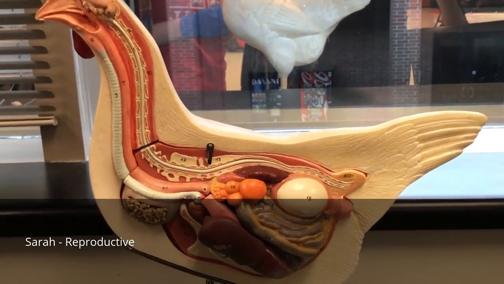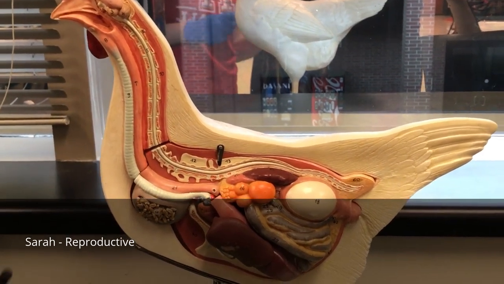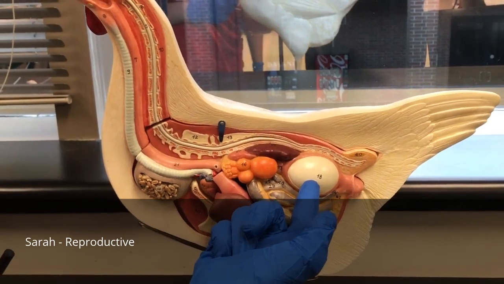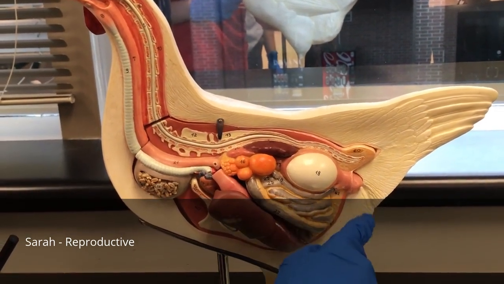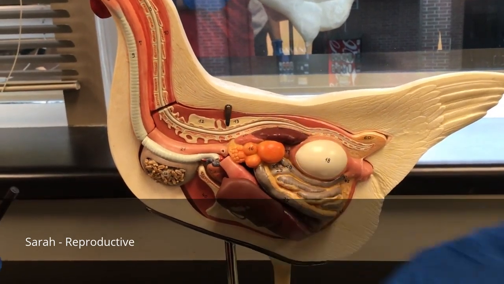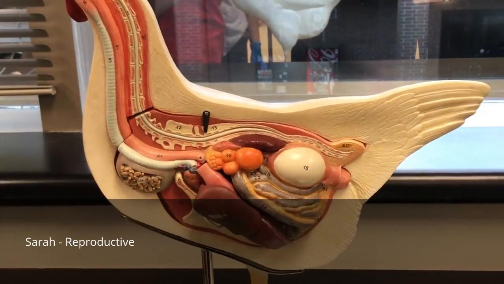Birds and pigeons have one ovary, and it's also small, which helps aid in flight. In the one ovary is where the egg is created. And they usually have hard shells, but not all birds. And the egg is then expelled through the cloaca, through its reproductive organs. And that's it.